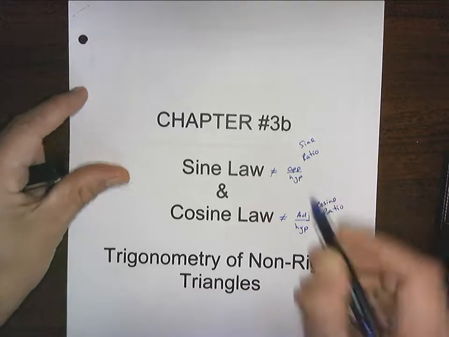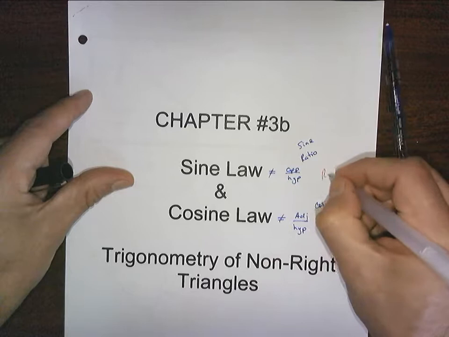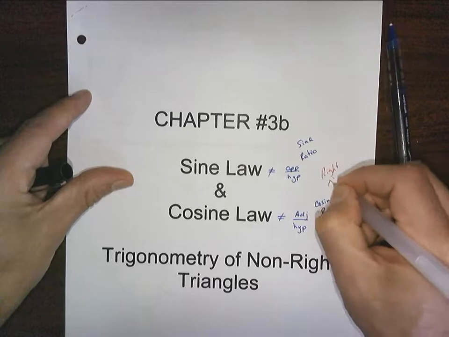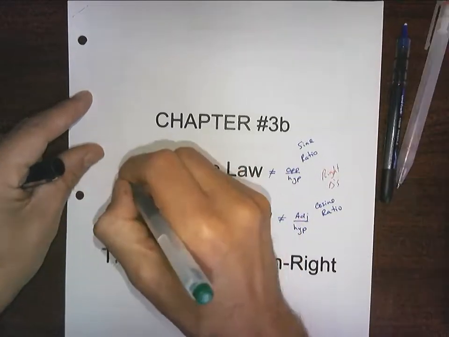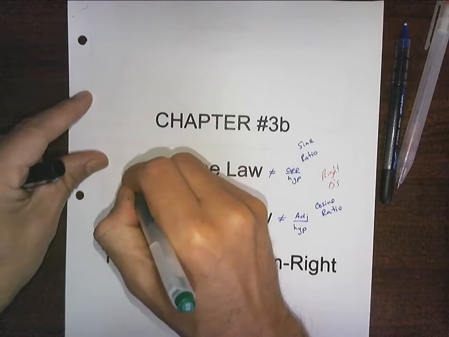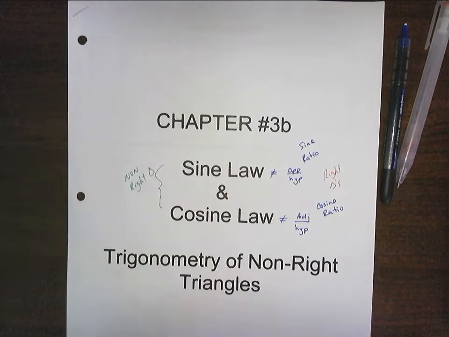And again, these are good for right triangles. These work in right triangles. These guys, much more powerful, are going to work in non-right triangles. So that's the difference between these, and we're going to open up the package and take a look at what we have.